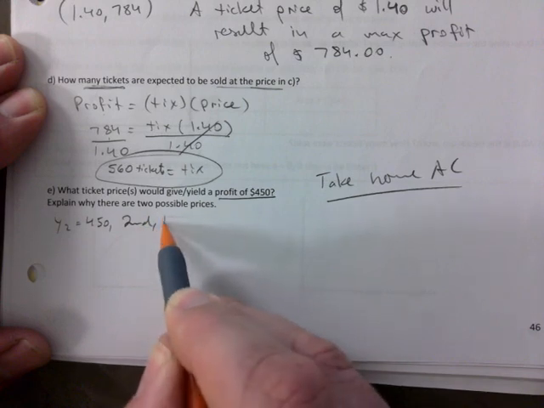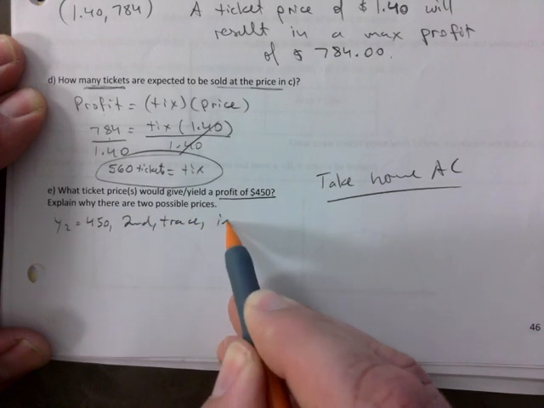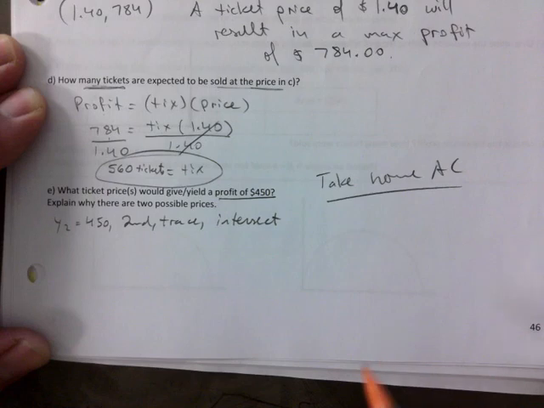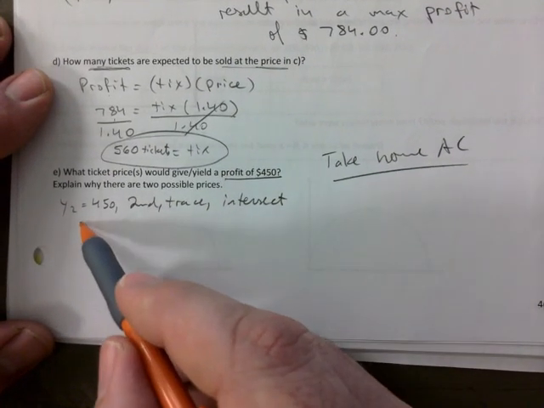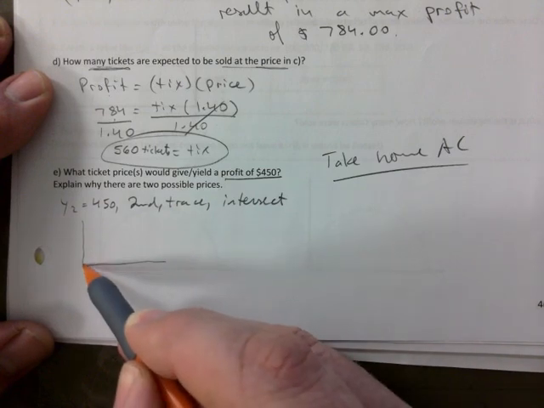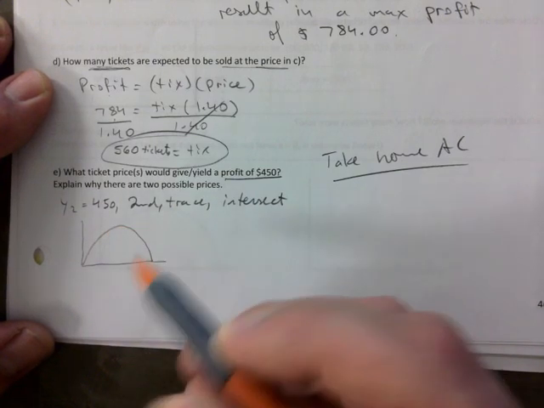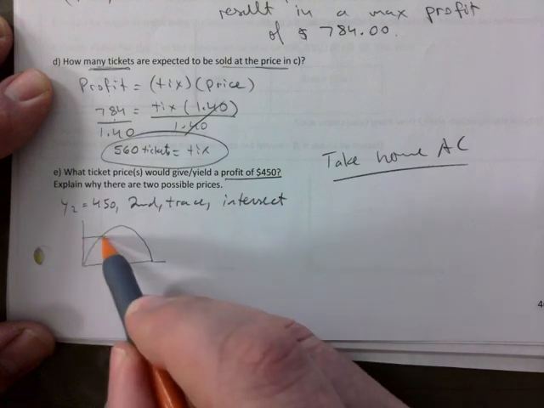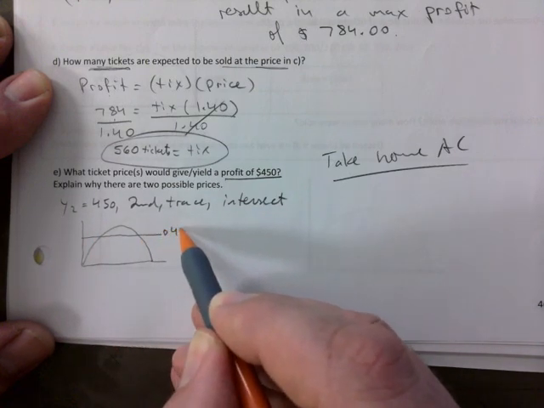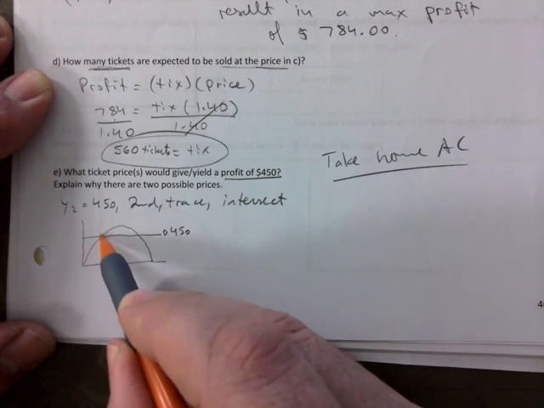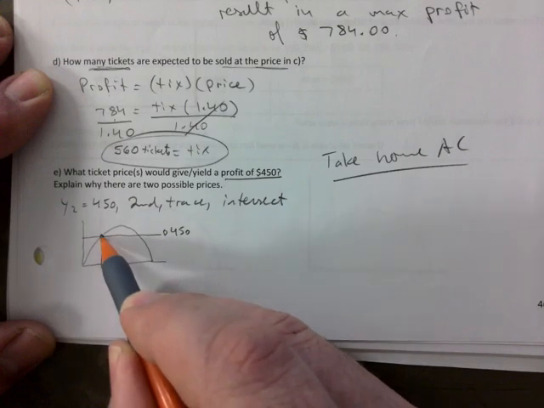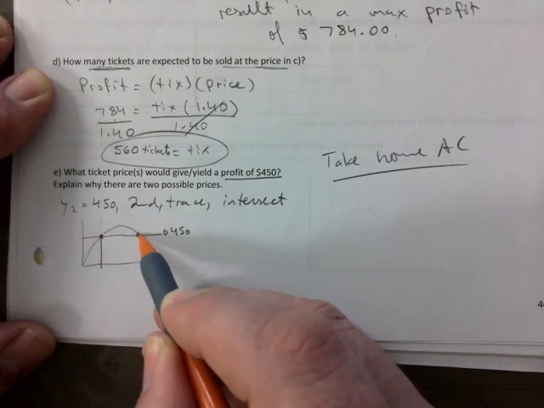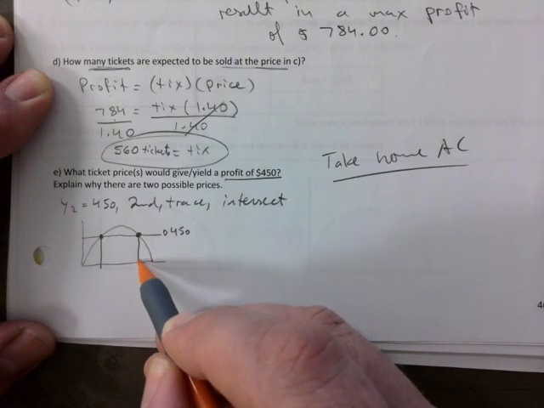and then you find those instances where that would be the case. Okay. So essentially, if this is your graph on your calculator, this is your 450 line. You will have a ticket price on the lower end that gives you that profit. And you will also have a ticket price on the higher end that will give you the same profit.